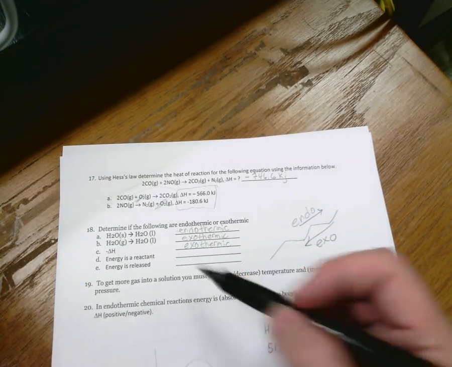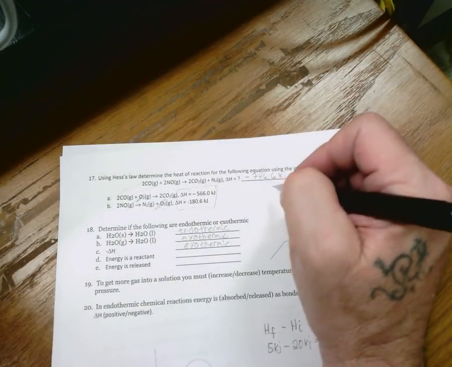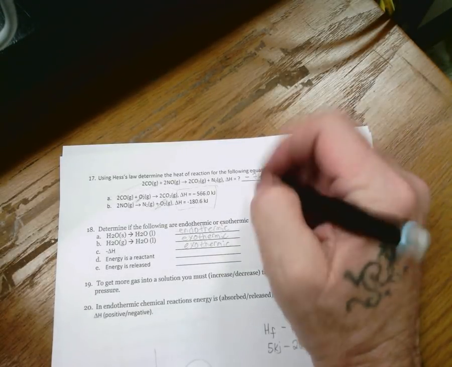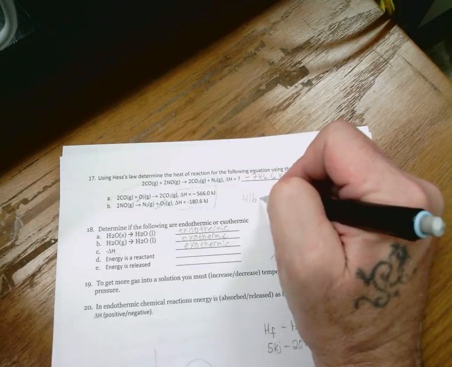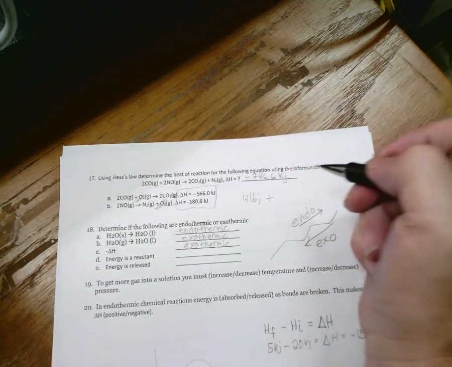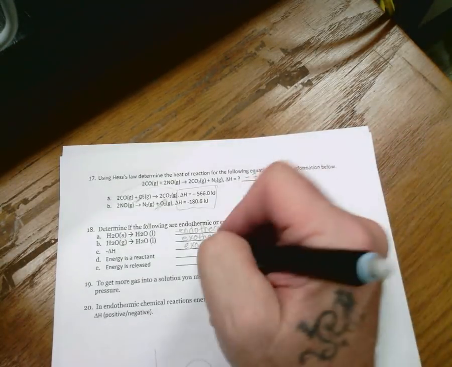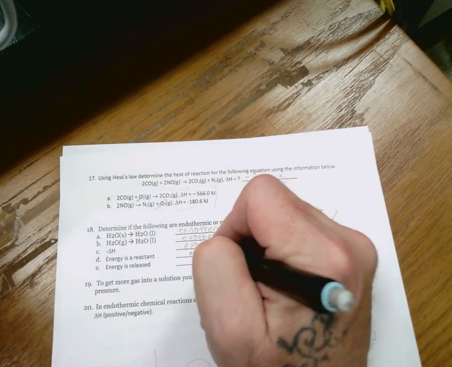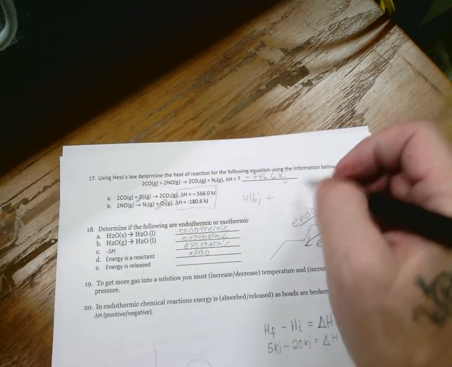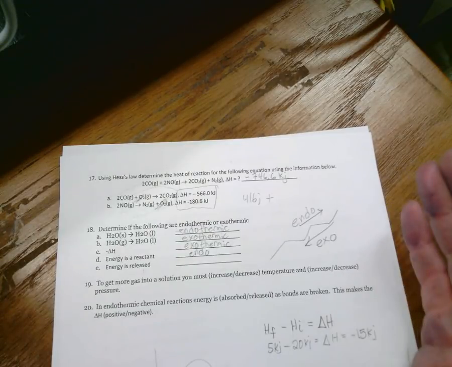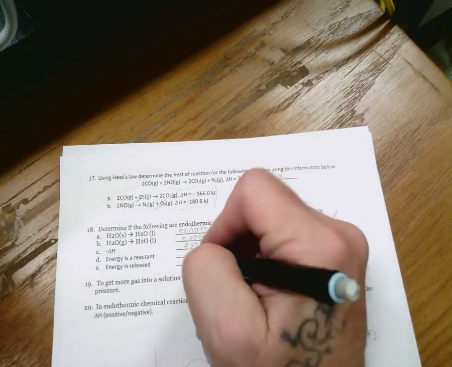Energy is a reactant. Okay, so let's do a reaction. It's a reactant. We're going to add 416 joules into this reaction, into, endo. Okay, endo. Energy is released. So if it's at the back part, if it's released as a product, then it is exothermic.